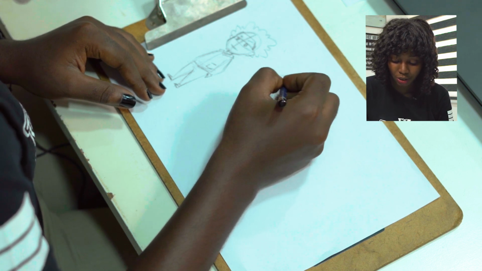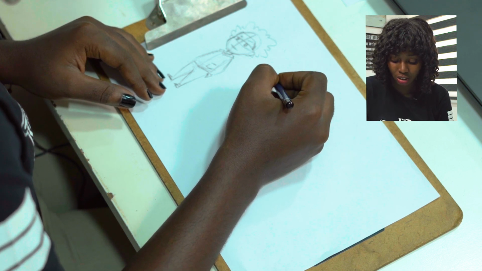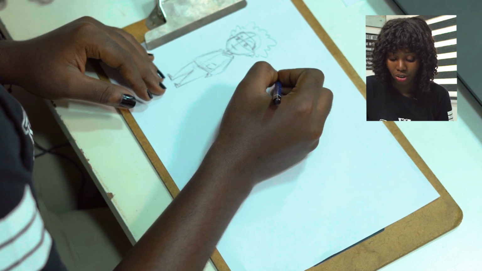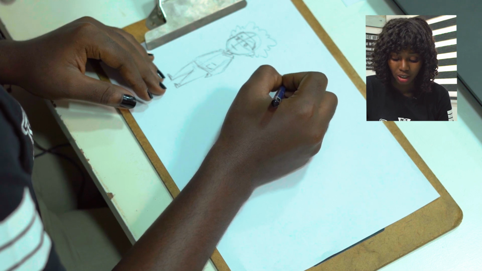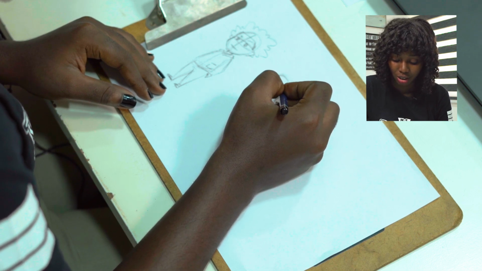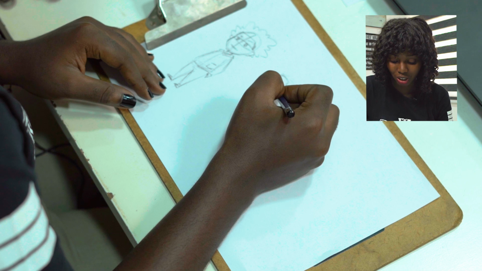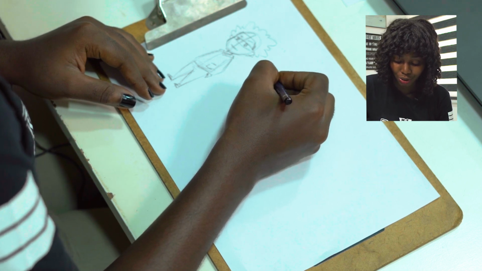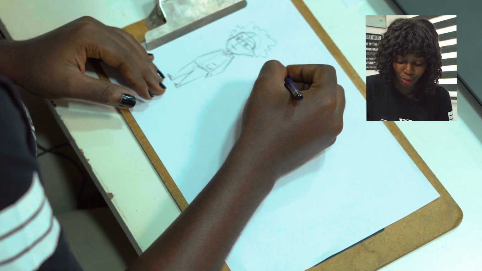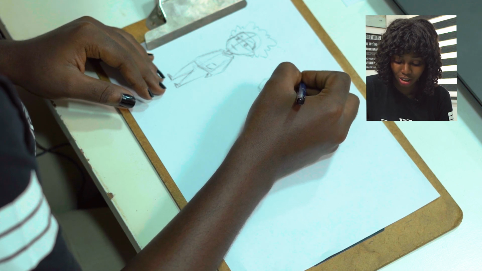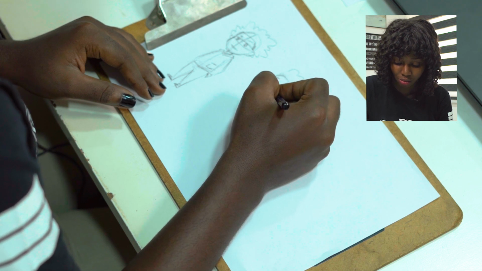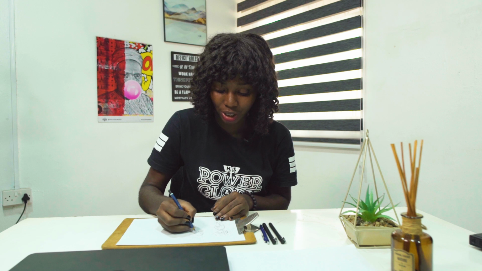If you're not sure about the measurement of your character, to get the correct measurement of the profile view and the front view and the side view, you could always use lines. Lines always work, they're always good, but I'm not using lines right now, but you could always go with lines, and that would make your work easier.